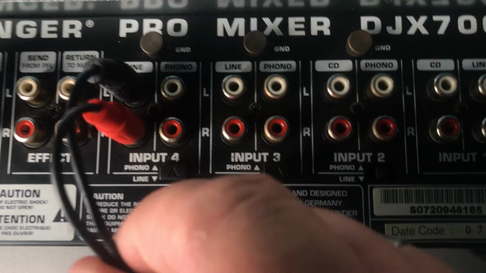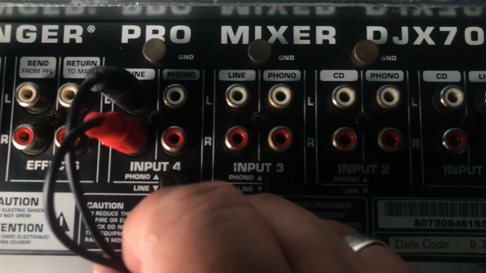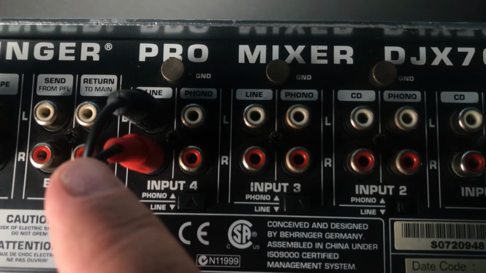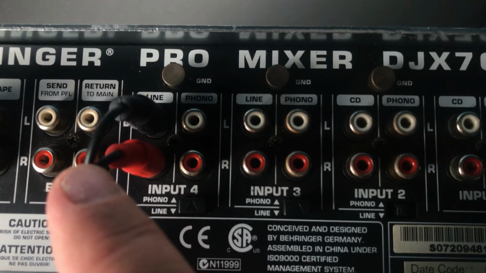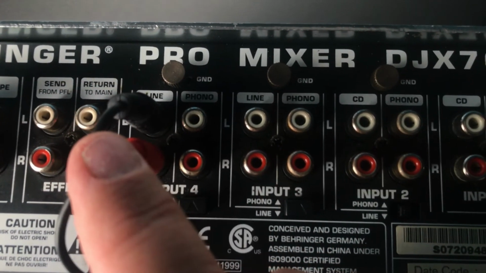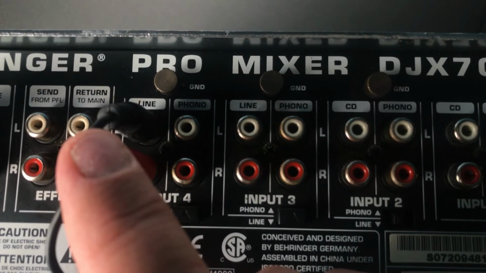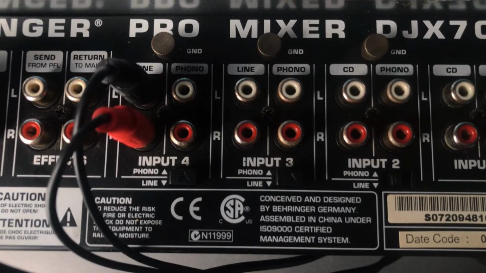And then we have here a line in, so let's use this just for the computer at the moment, and just give some music into my PA equipment, so the line in comes from the computer into here, into the music or whatever I'm listening to.